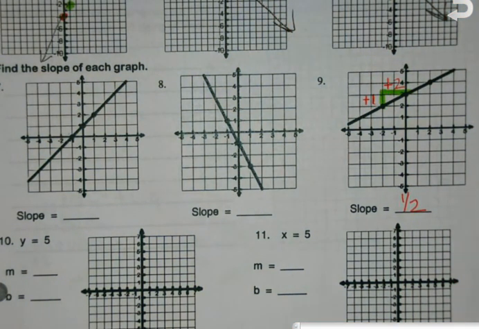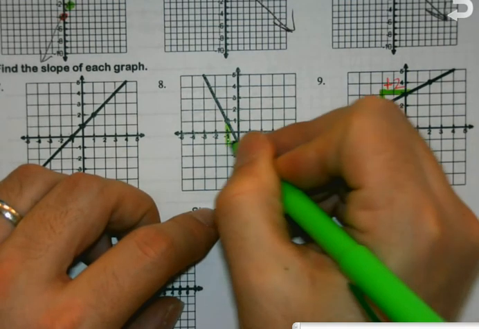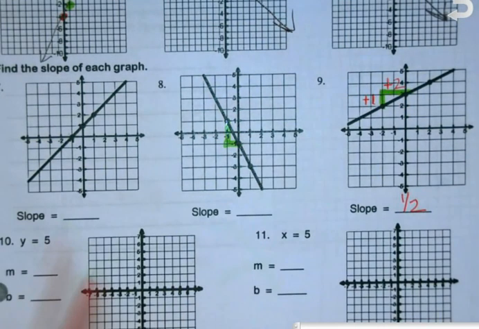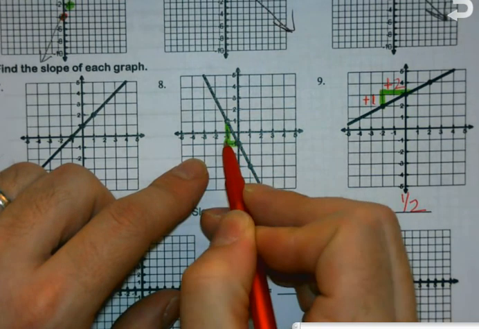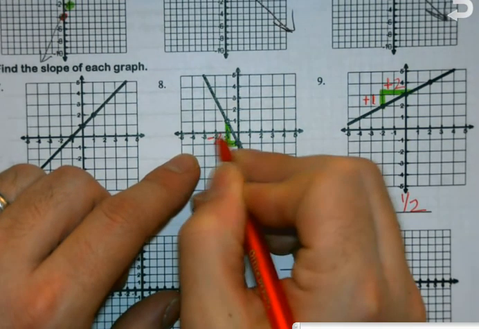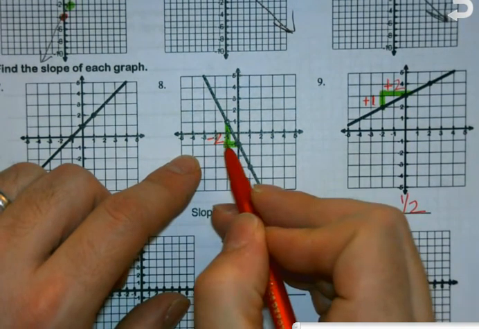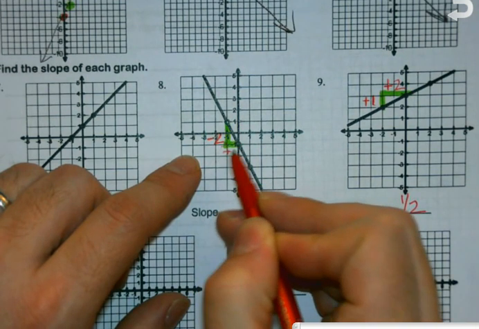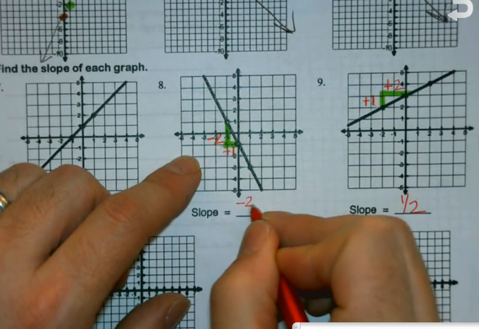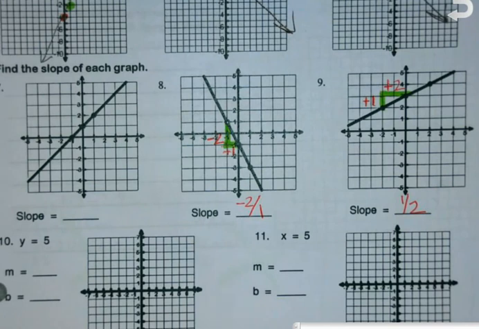However, let's say I was doing 8. Okay, let's say I decide, well, I'm going to go between these 2 points. Here I'm going down 2. So it would be negative 2. And I'm going right 1, which is positive 1. So the direction I go to get from dot to dot matters. And that's basically what we're looking at here. Okay? It's just helping me when I'm looking at a graph to see which directions I'm going.